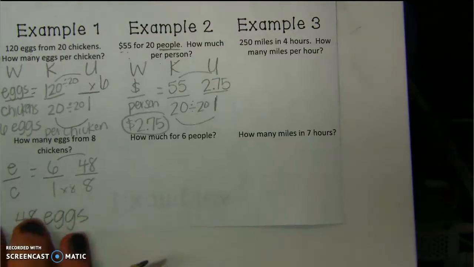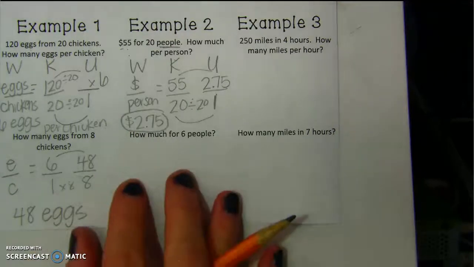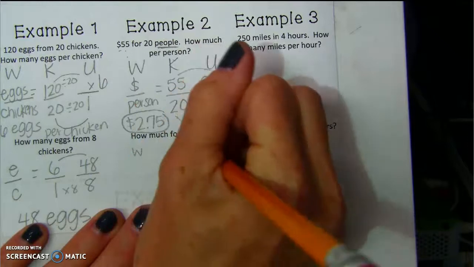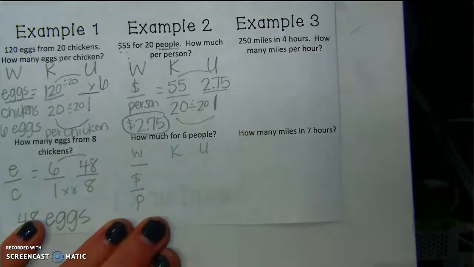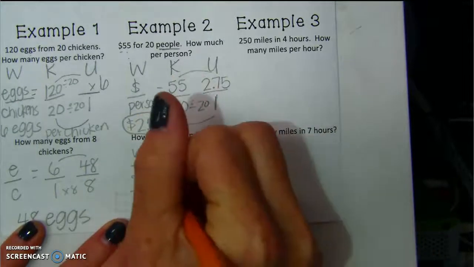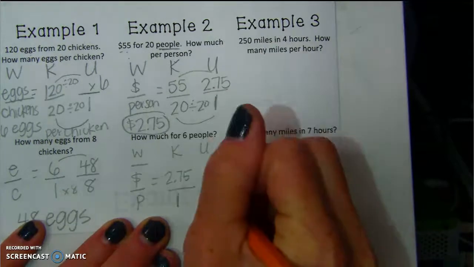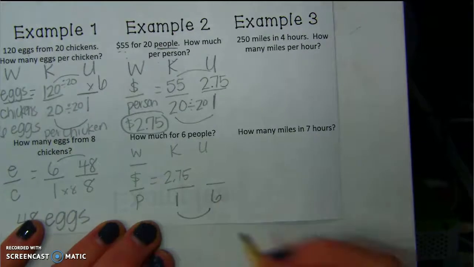Now let's look at our second example. How much for 6 people? So if I know that for 1 person it costs $2.75, how am I going to determine what it costs for 6 people? What do I do? I'm going to multiply. Good. So what am I going to multiply by? 6.